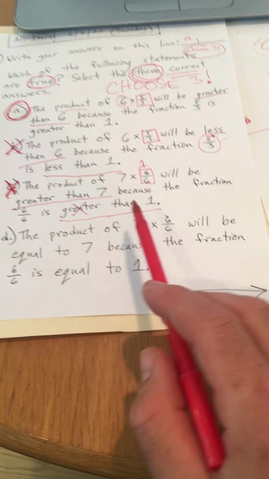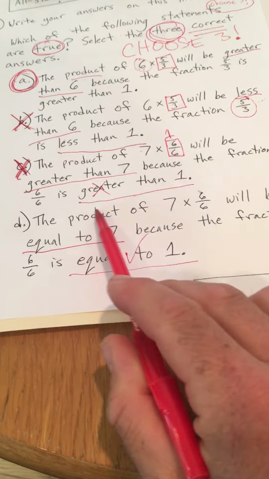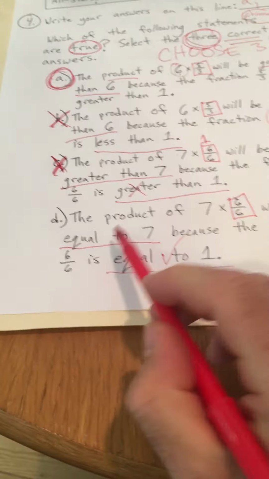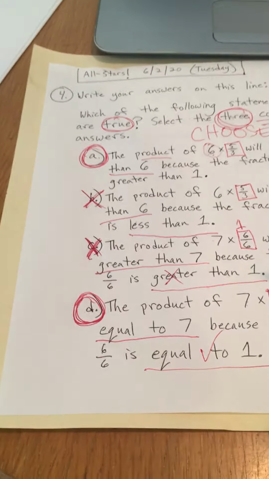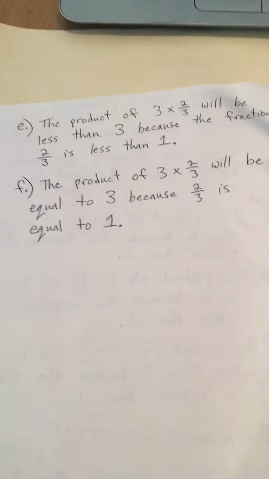Let's go to D. The product of 7 times 6/6 will be equal to 7 because the fraction 6/6 is equal to 1. So that's true. 6/6 is equal to 1. So when we multiply 7 times 1, it's going to be equal to 7. So that is true. So A and D so far are correct, but we need to choose 3. So I've got them written on the back here. Let's find the next one that's correct.